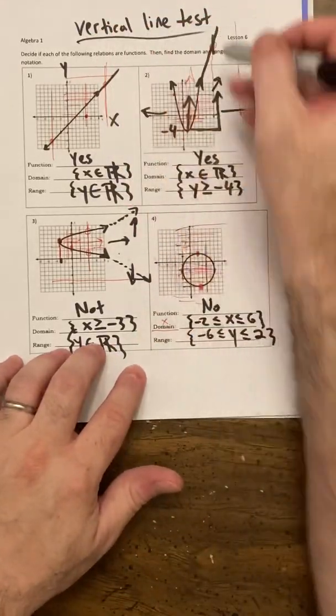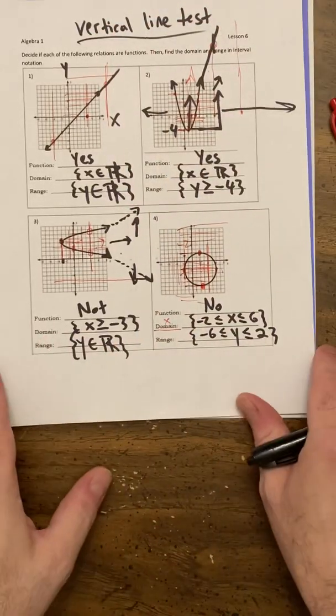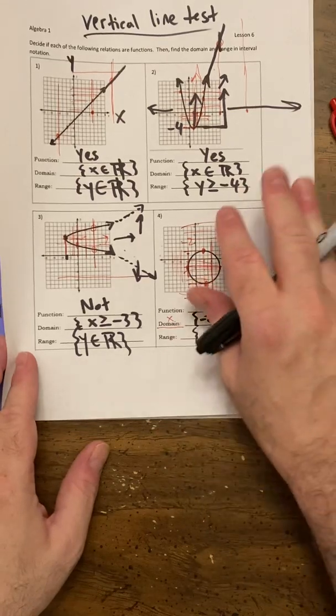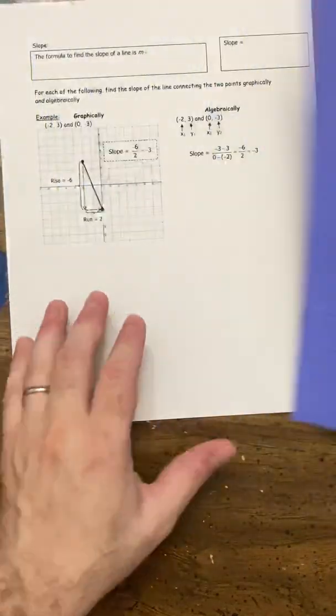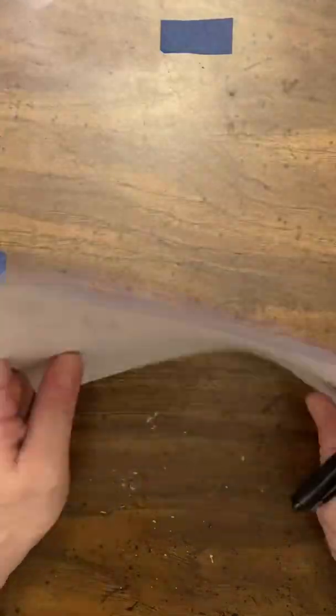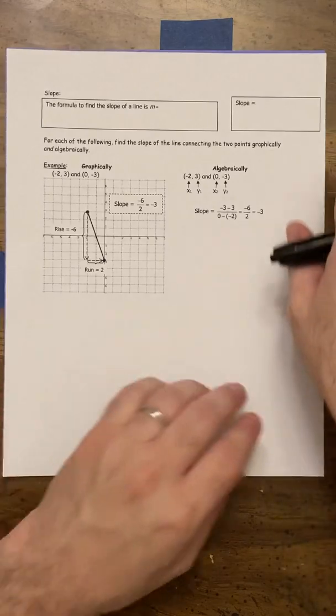If it's a graph, we use the vertical line test. So that's the little preview or introduction to domain, range, and basic graphs. And now we're just going to turn our attention to one other thing. We're going to spend a few minutes just talking about slope.